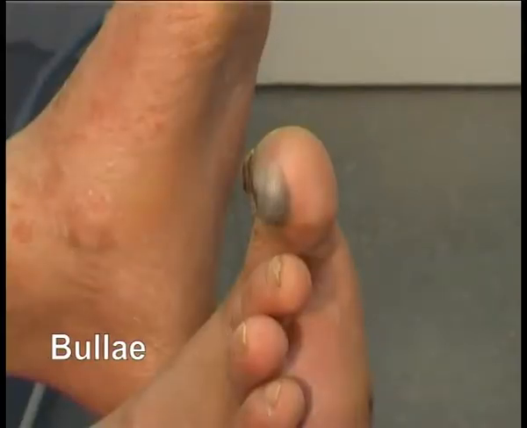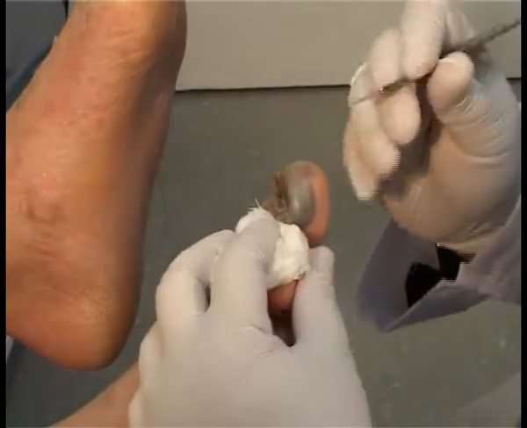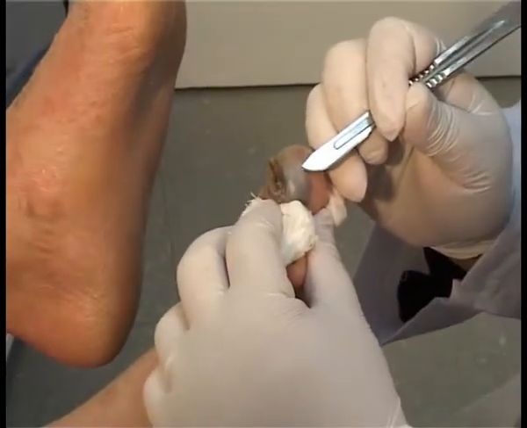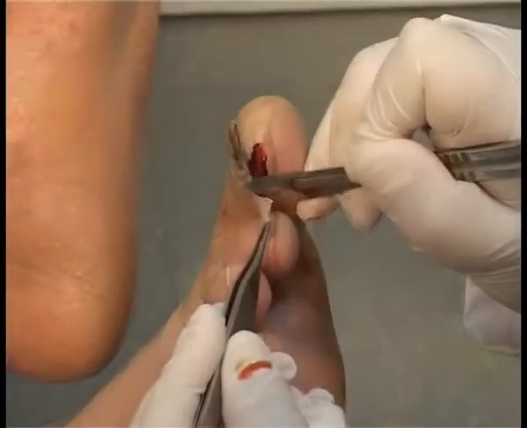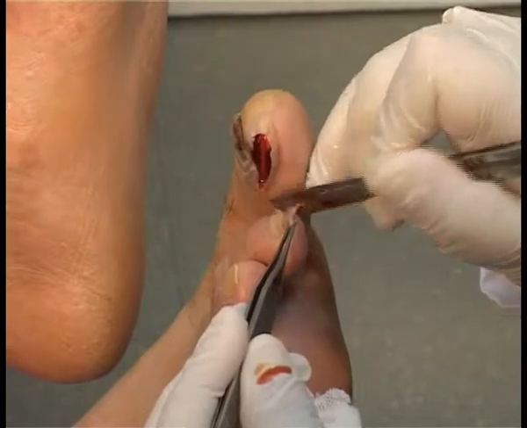Bulla. Drain a tense bulla by cutting across the roof of the bulla. Evacuate the content and inspect the base.